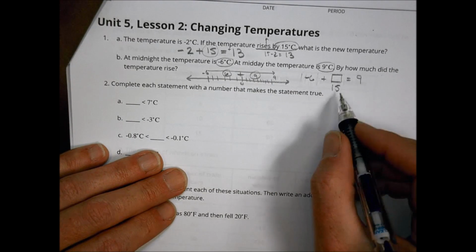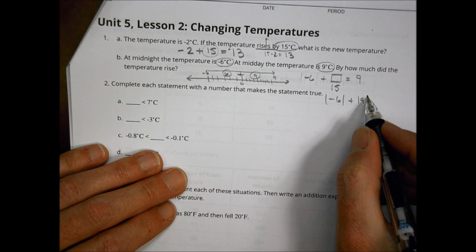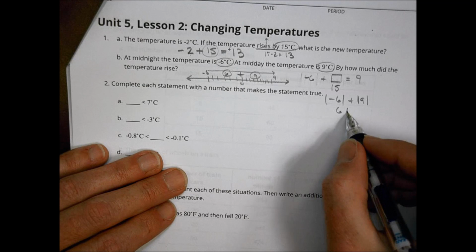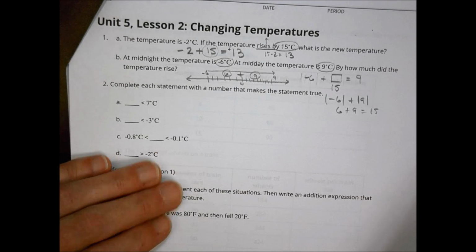I could do the absolute value of -6 plus the absolute value of 9, and that's going to get you the total distance there, which would be 6 plus 9, which equals 15. And that's our change. So I could use absolute value.